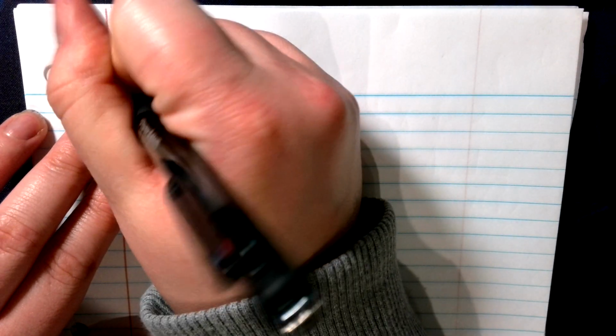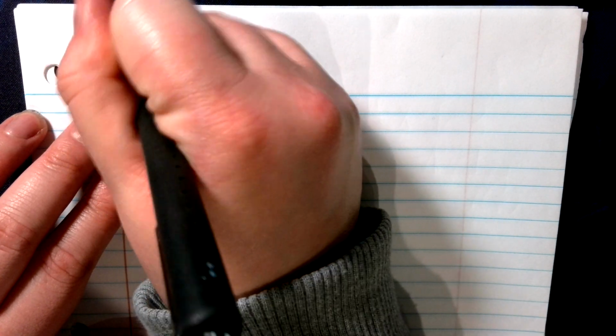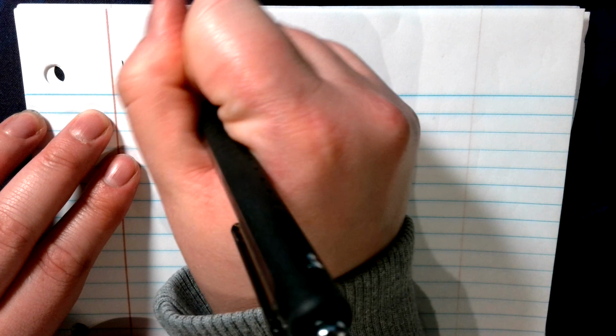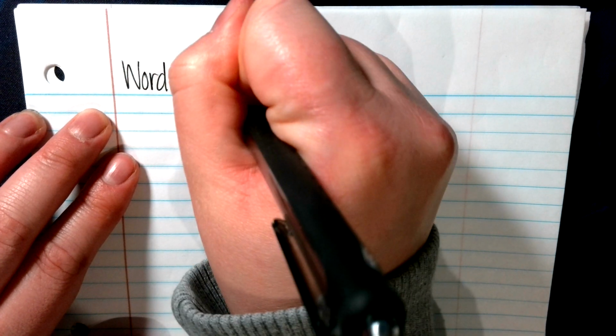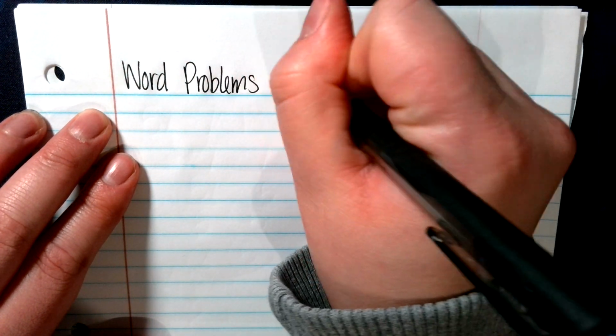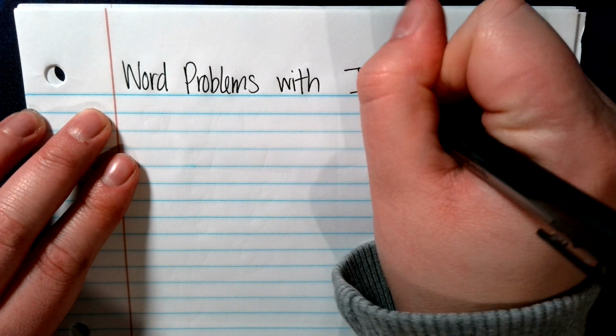Hey guys, so we've already been learning about equations and inequalities and how to solve them, but now we want to work on what we are going to do if they give us a word problem with inequalities. So up top, I want you to write word problems with inequalities.